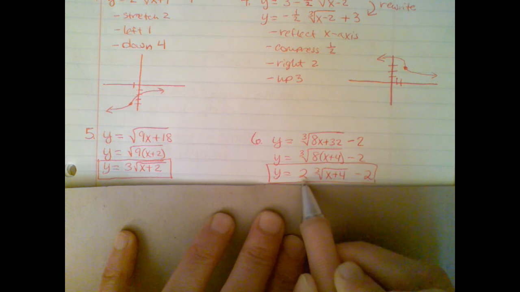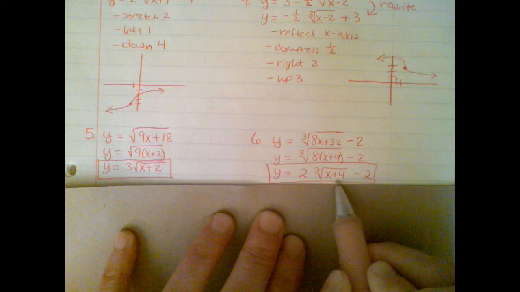So I have stretched by a factor of 2. It moves to the left 4 and then down 2.